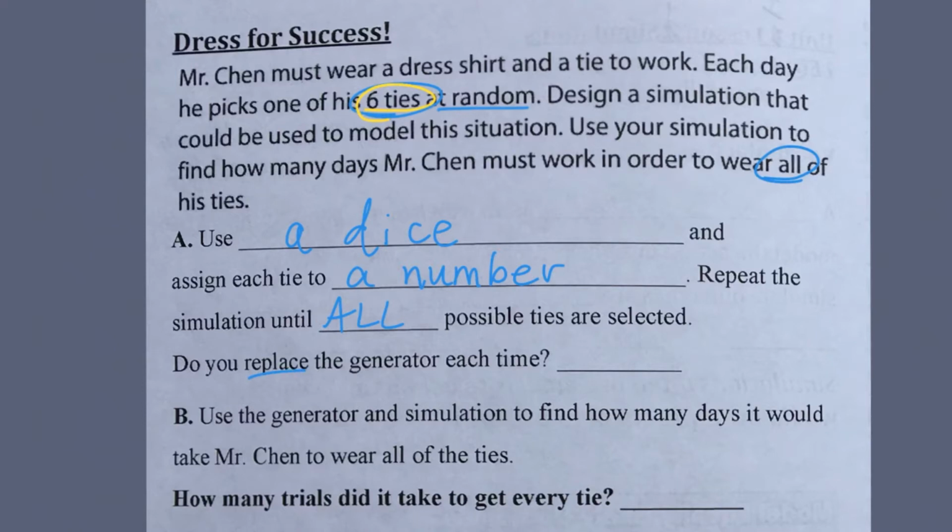Well, here the dice, it's a hard yes, because we can't take like one of the cards away. Here, we're always going to replace that number, because he's replacing the tie back into his closet and then taking it out maybe the next day, or maybe a different one the next day. So we're going to use the generator and simulate how many days it would take Mr. Chen to wear all of his ties. So watch me and Raiden do this, and then you try it out, and let's see how close you get to our days. Have fun.